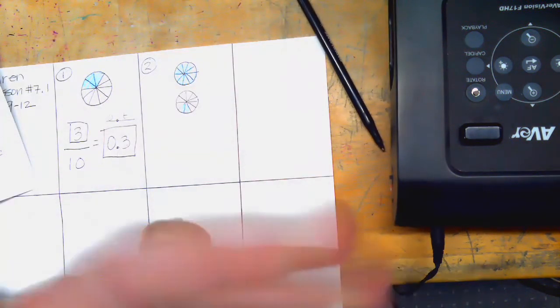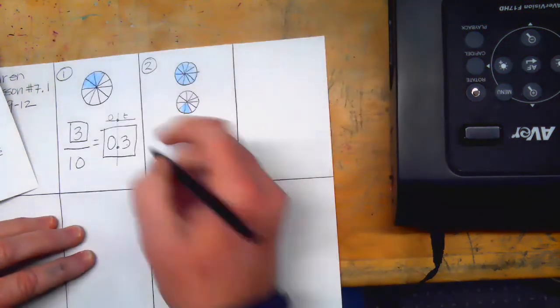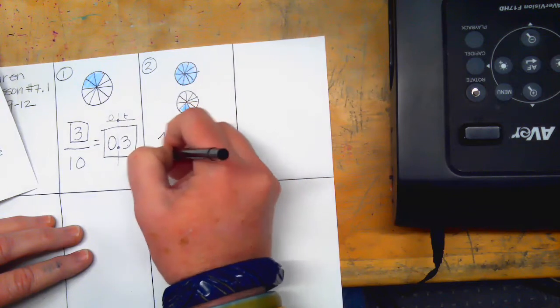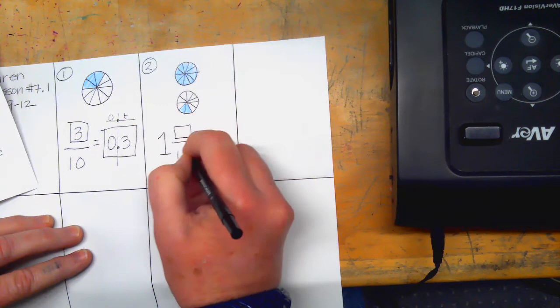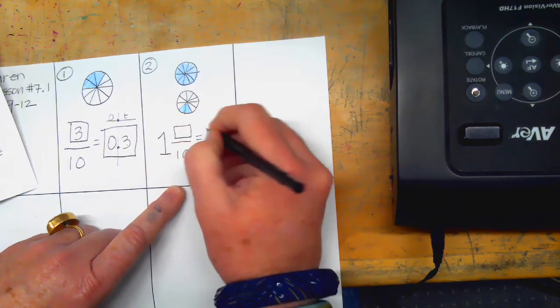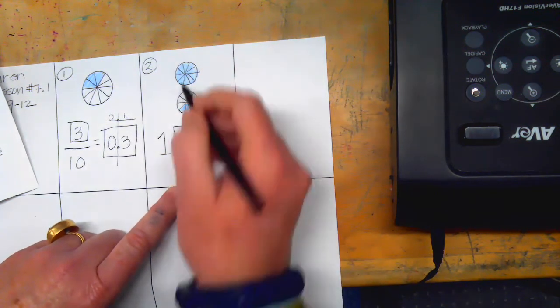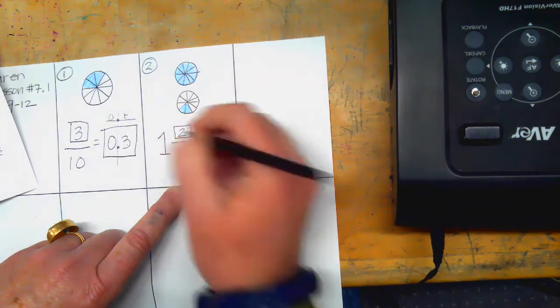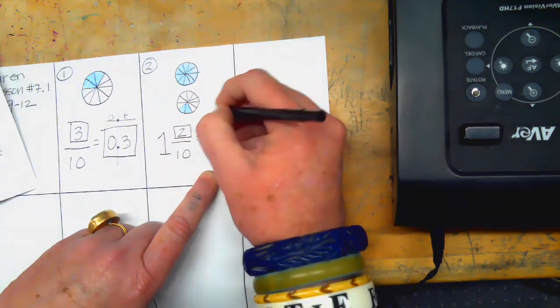So if we were to go ahead and show that, we would obviously have 1 and then we have a green box over 10. And that equals a decimal. So this would be 1 2/10, right? And if I wanted to show that as a decimal, this is the ones.